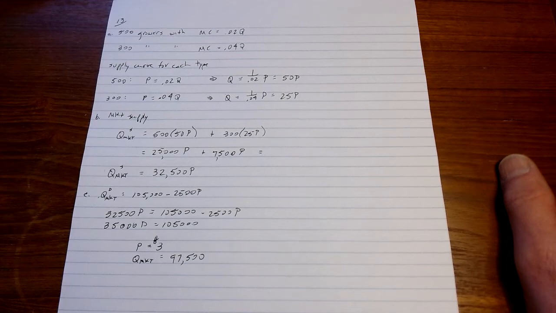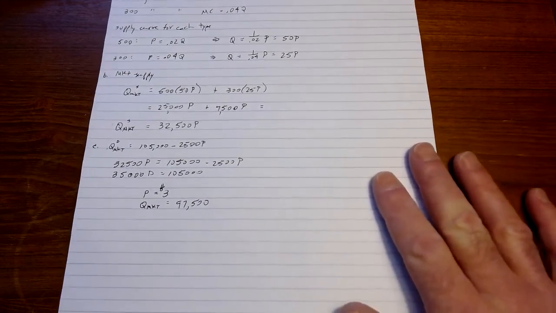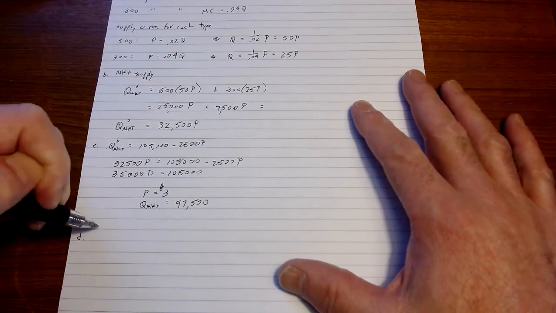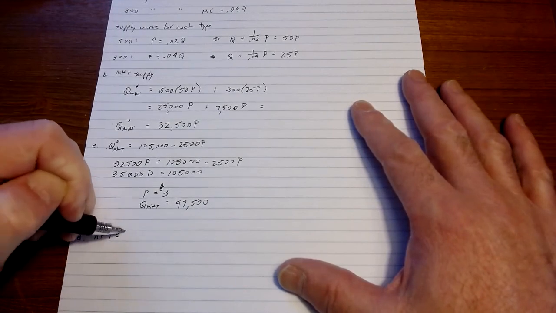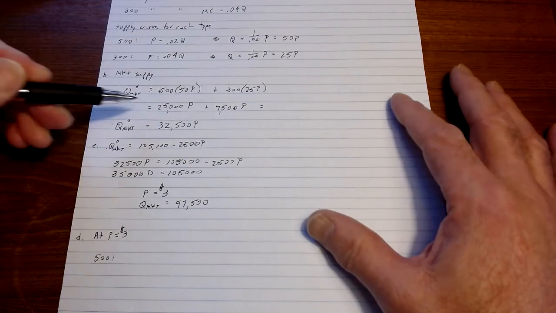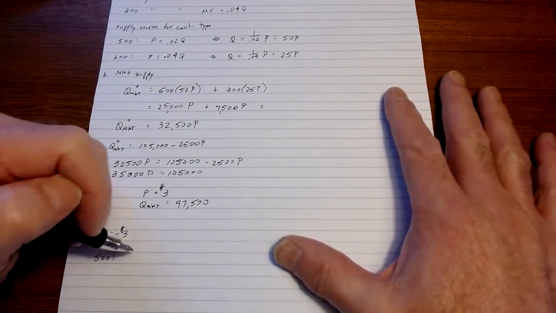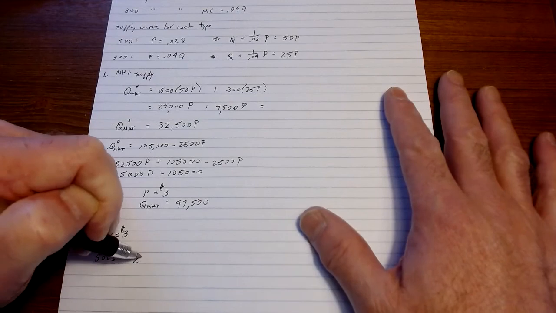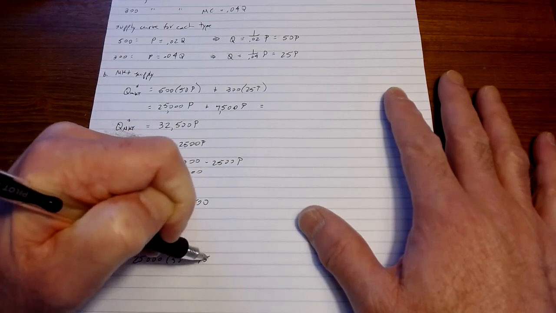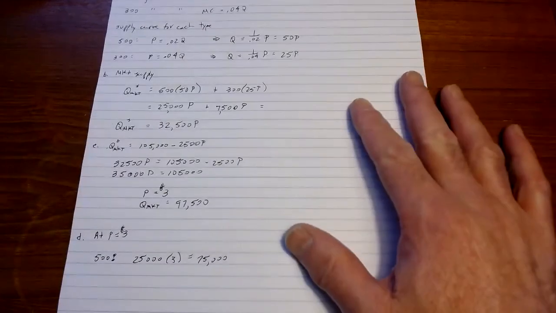Finally, part D asks, how many almonds will each type of almond grower produce at that price? So part D, at price equal to $3, the 500 growers have a market supply of 25,000P, and so for them, they will grow 25,000 times 3, which is 75,000 crates of almonds.